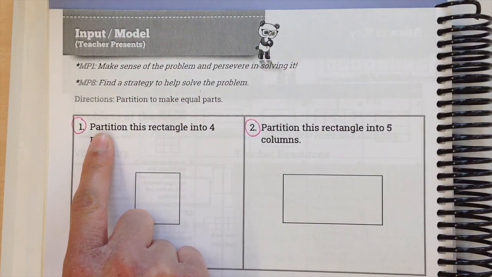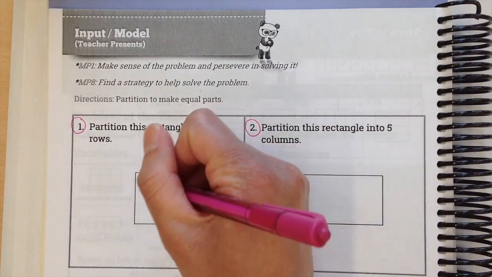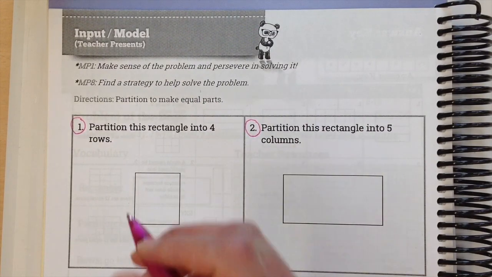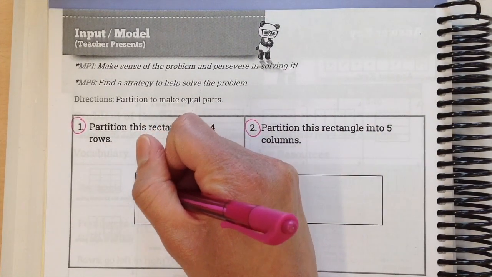Number 1 says partition this rectangle into 4 rows. So I'm going to do my best to make these equal. And I need to remember, what's the difference between columns and rows? Oh yeah, rows is in the word eyebrows. So I know that my eyebrows go side to side. So I can go ahead and draw lines that make this rectangle into rows. And I need 4 of them.